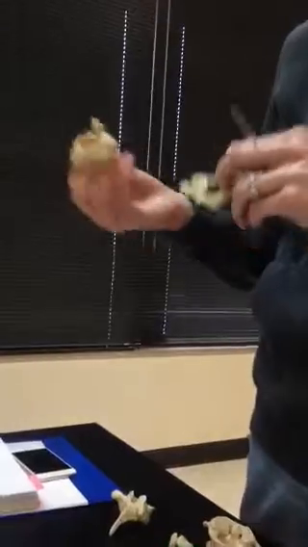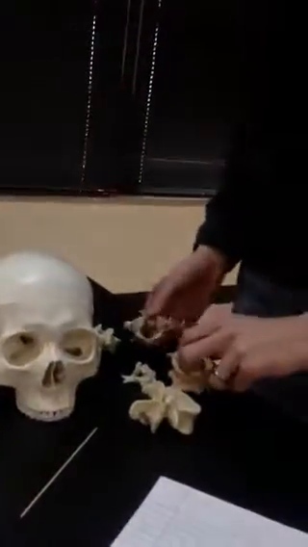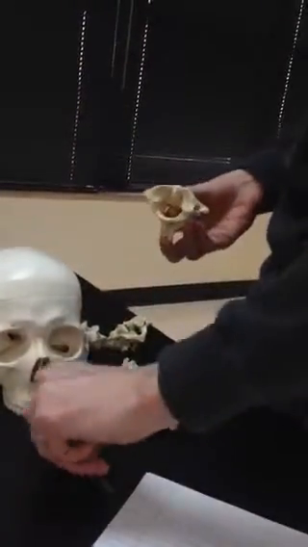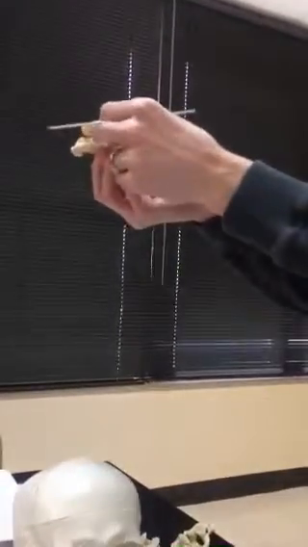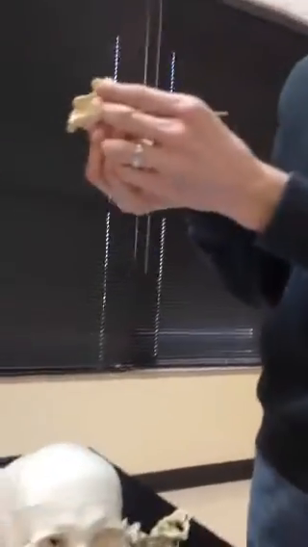C1 is also known as your atlas, and C2 is also known as your axis. Named so because C1 is where your skull articulates with your vertebral column, in which your occipital condyles sit on your C1. So that's its function. Consequently, C2 provides an axis or a point of rotation for C1 and your skull, so it allows you to move your head side to side. If those were fused together, you could not move your head side to side.